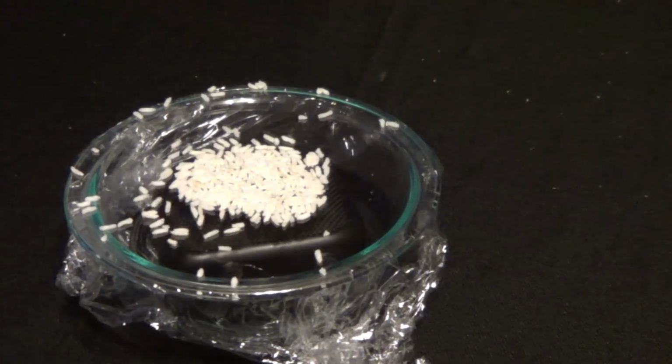The rice did dance! Not as much as the salt or the sesame seeds, but the sound waves are still strong enough to move the rice.